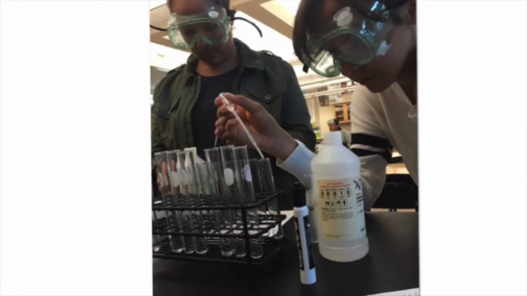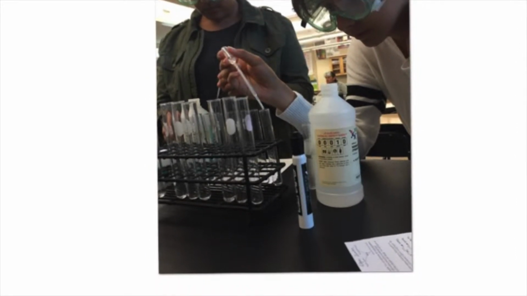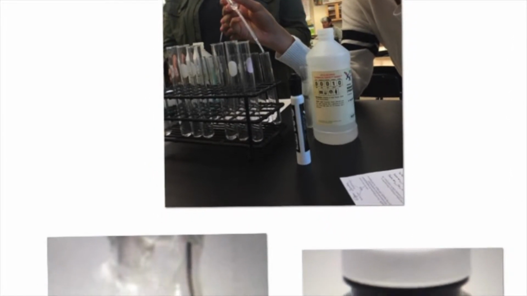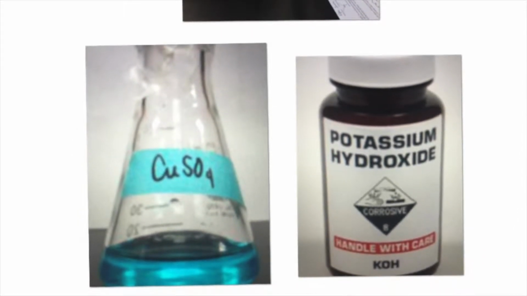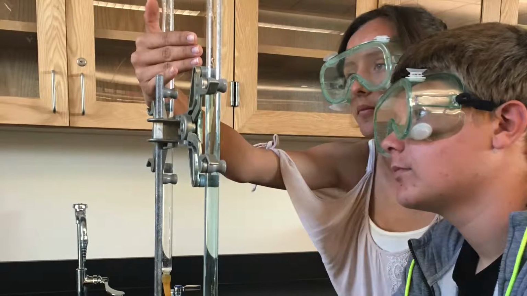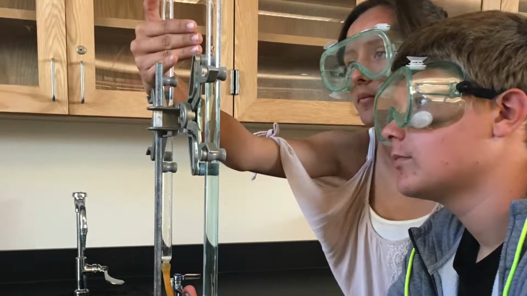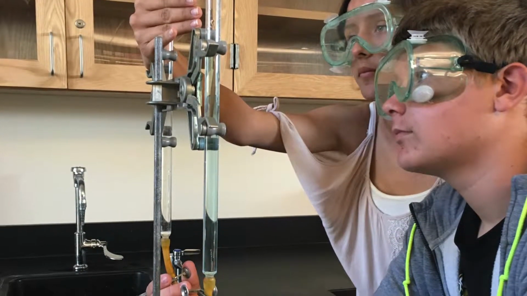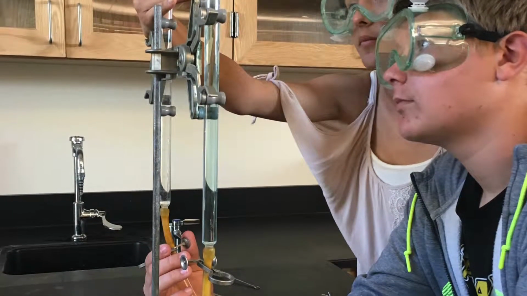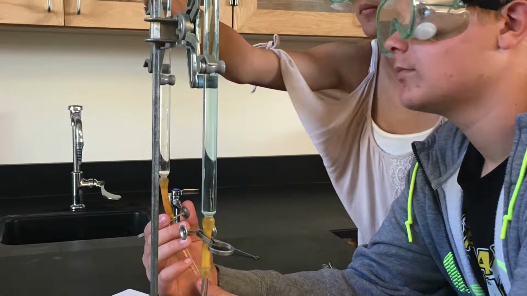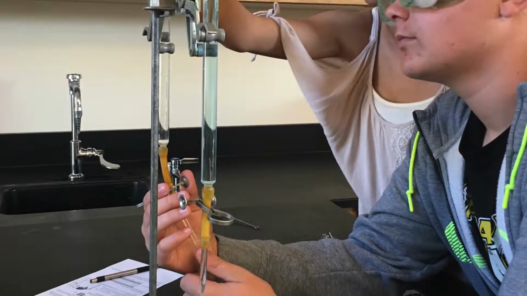The materials we use for this lab are copper sulfate, potassium hydroxide, a burette, a spatula, a metric ruler, a beaker, and a graduated cylinder. The burette holds copper(II) sulfate and potassium hydroxide separately to prevent a reaction from occurring. The burette is measured in milliliters, 0 to 50 top to bottom. To use the burette, you add the solution measurements that you want and subtract it from how much the burette can hold.